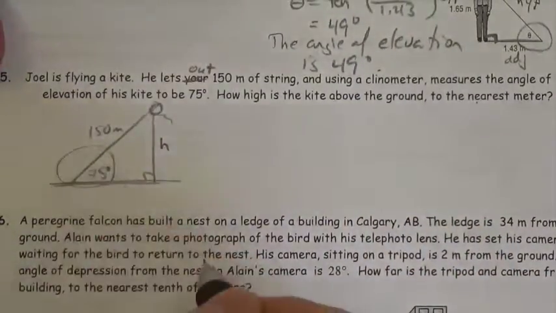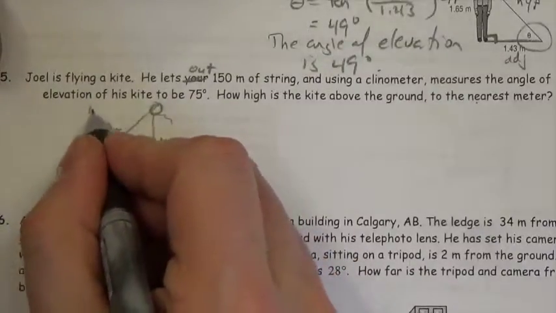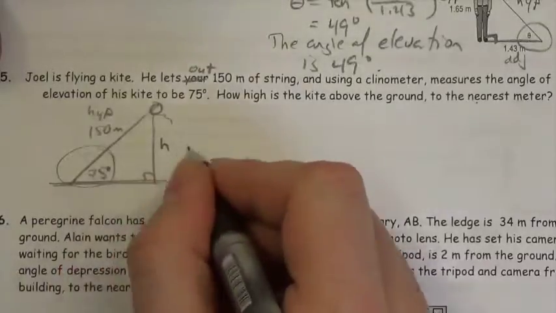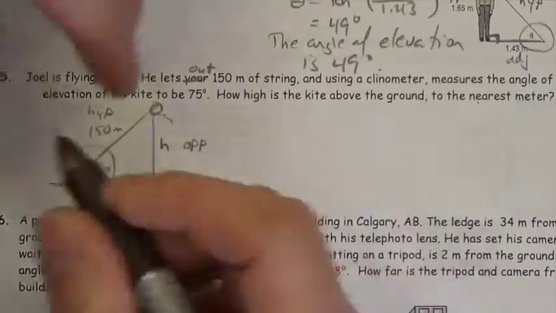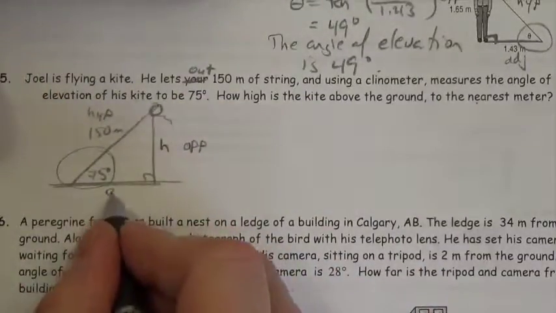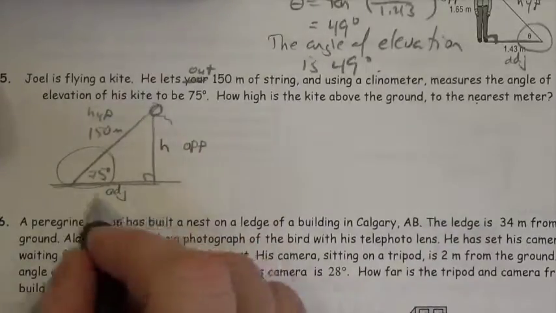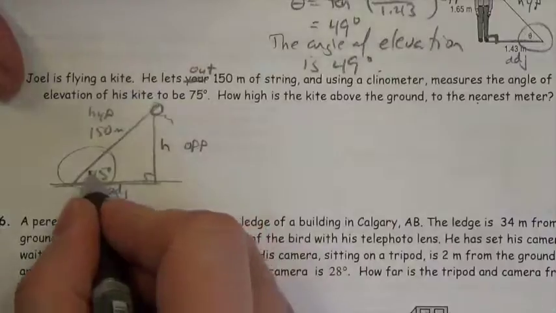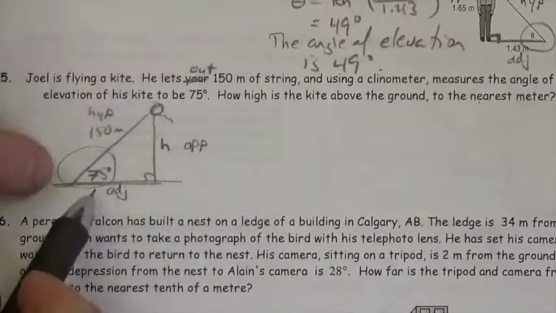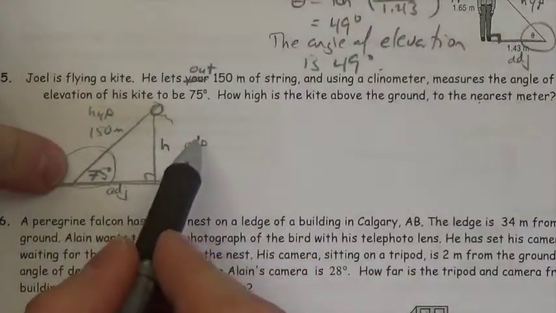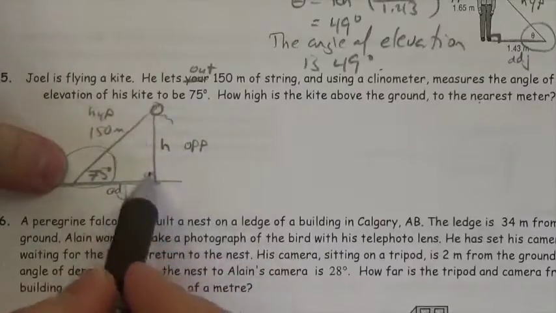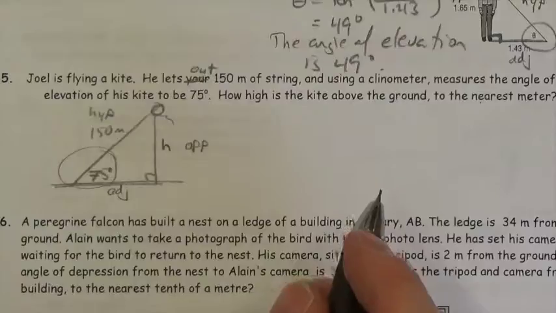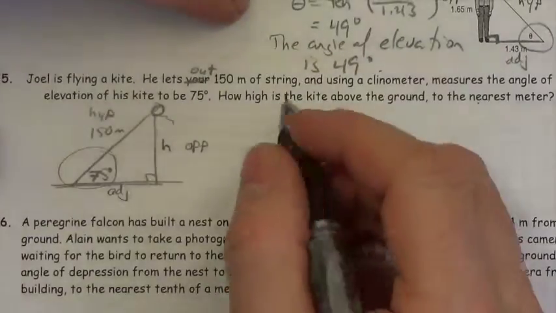So here's the angle that we're given. This right here has got to be the hypotenuse. And the height here is opposite the angle, so that's our opposite side. And this one right here along the ground is our adjacent. But again, I'm not being given any information about it, and I'm not being asked anything about it. It's not really all that important. What's important is I'm looking for the opposite side, the height, and I have the hypotenuse. So what trig ratio relates the opposite and the hypotenuse?